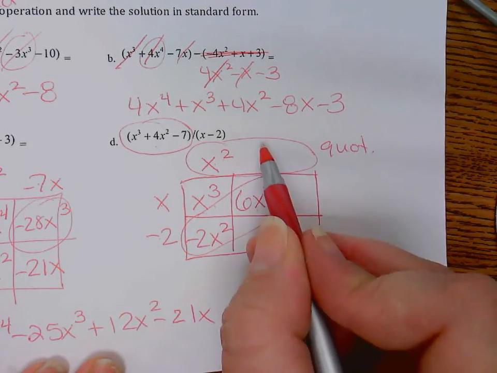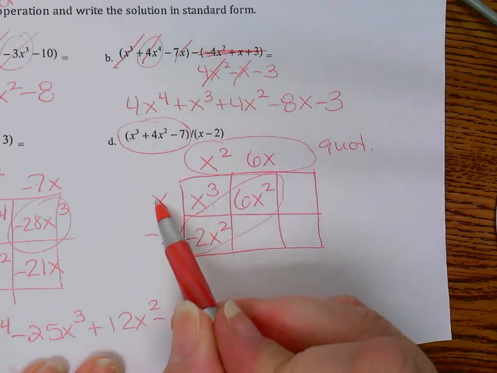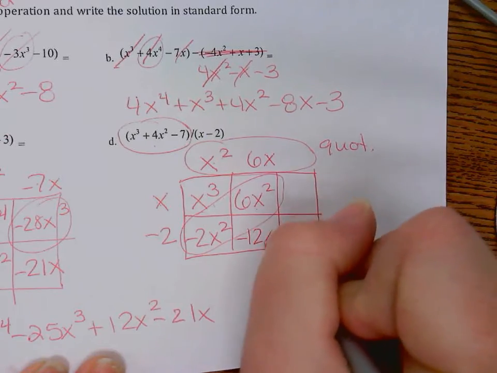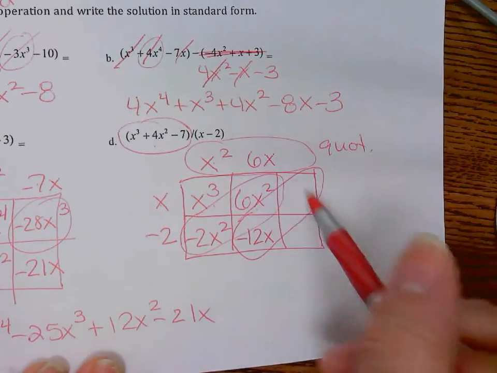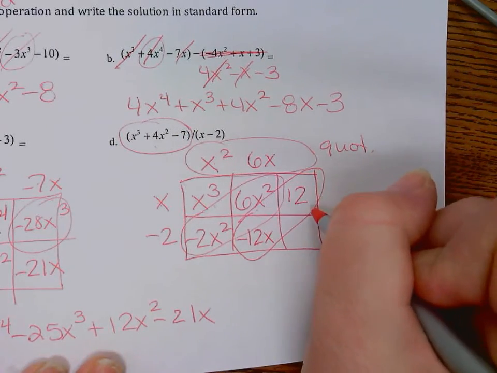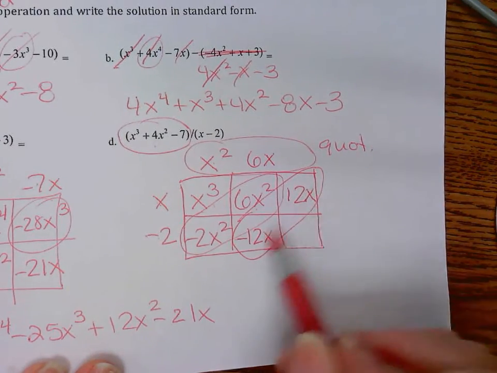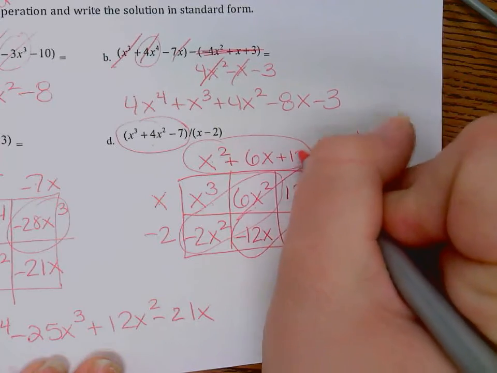Now you fill in the top of the box, so 6x. 6x times x is 6x squared. 6x times negative 2 is negative 12x. Now I need to fill in the box to get 0x in my dividend. So I would need positive 12x to get a total of 0 there. So the last term in my quotient is going to be plus 12.